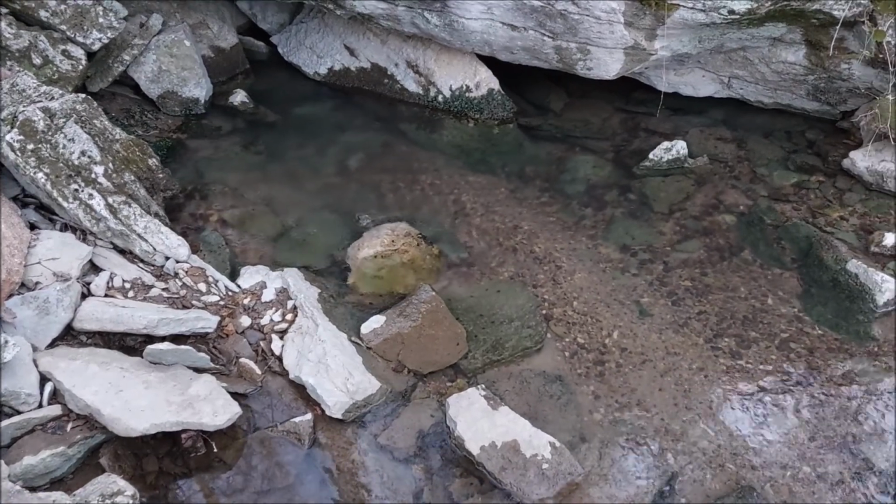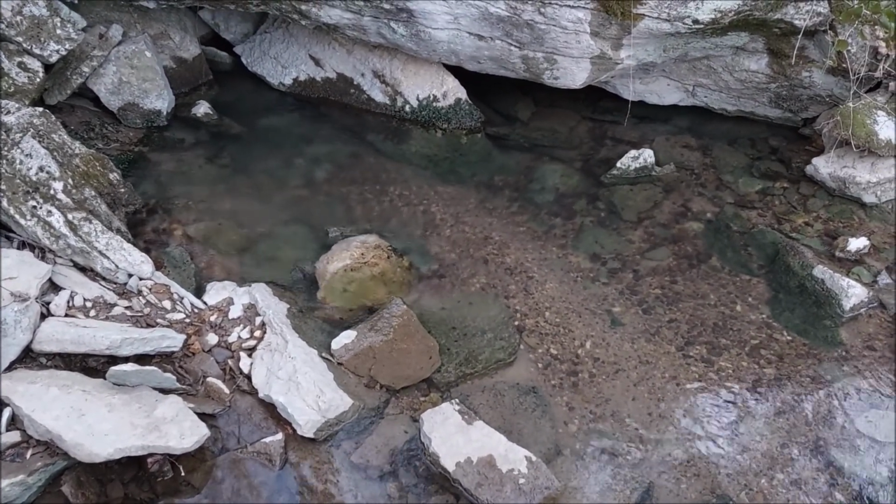Something to consider about hydrology, karst topography.